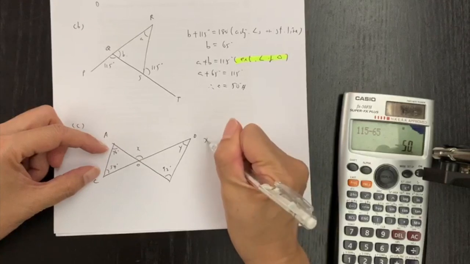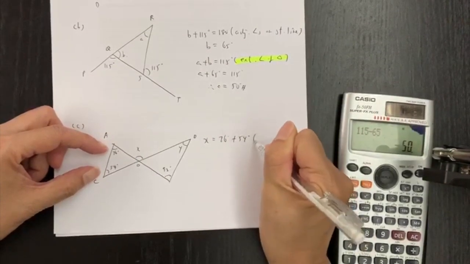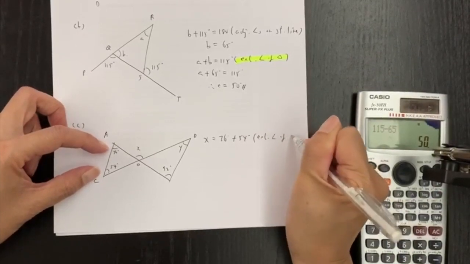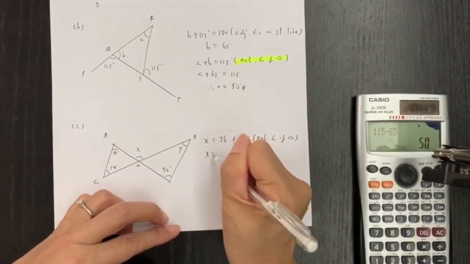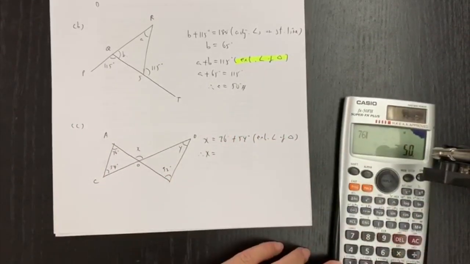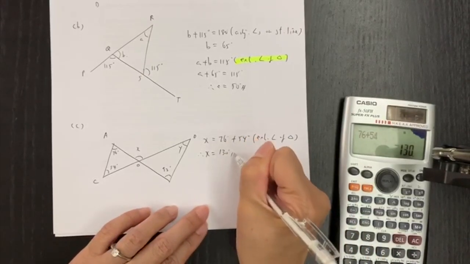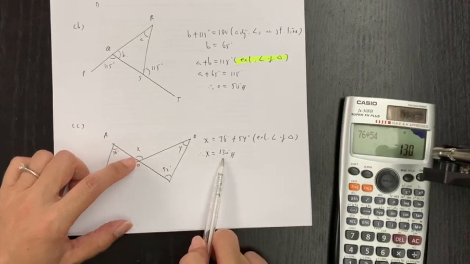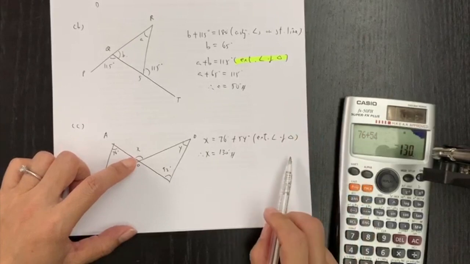So x is equal to 76 plus 54, and the reason is exterior angle of triangle. Again, the new thing in this chapter. Okay, so what is x? So 76 plus 54, and that will be 130. Okay, so x is equal to 130 because of this new reference, exterior angle of triangle.